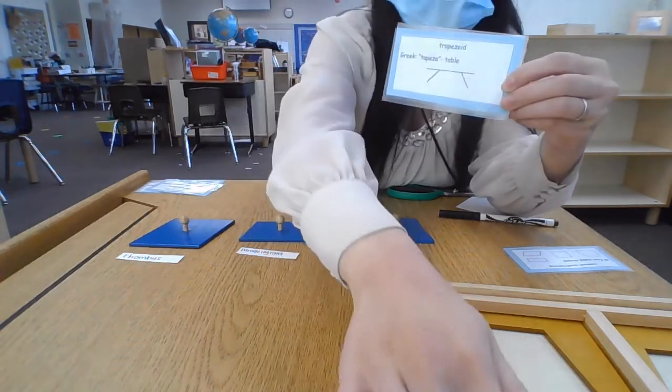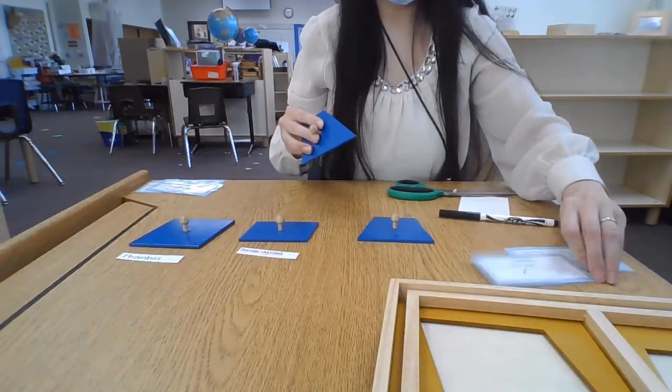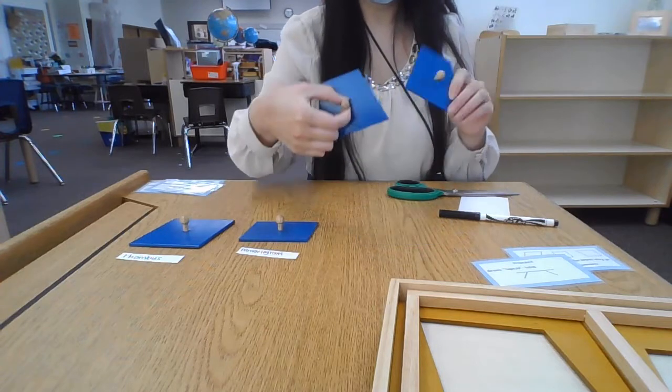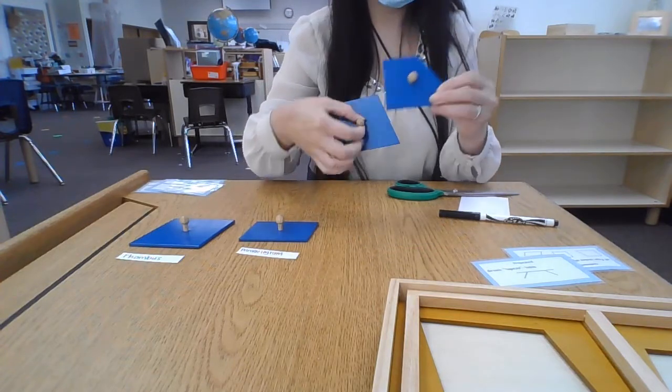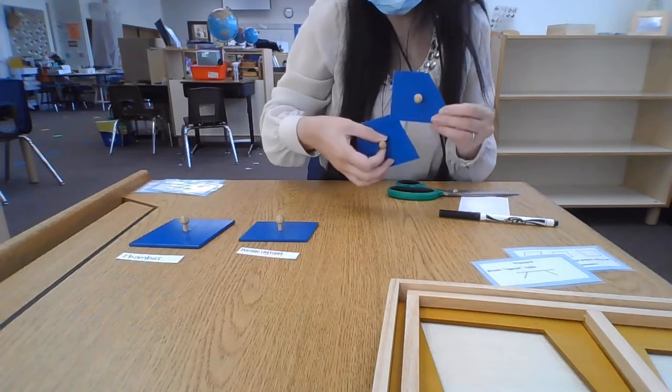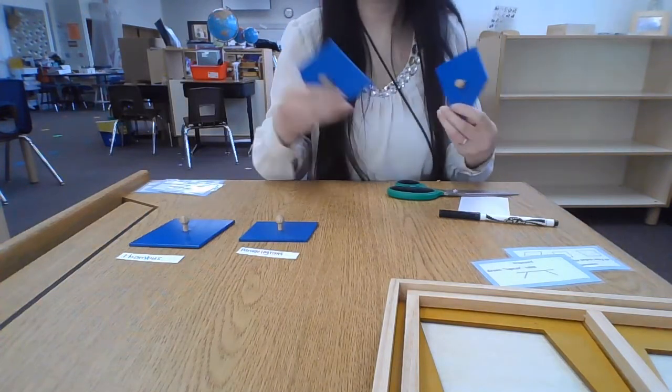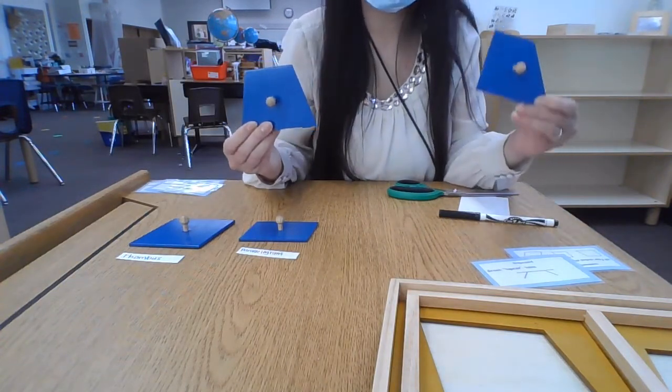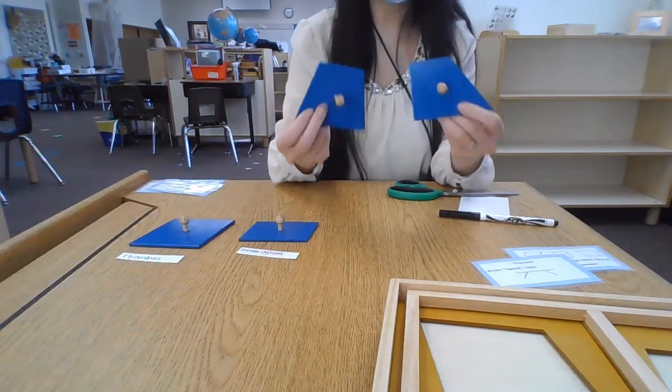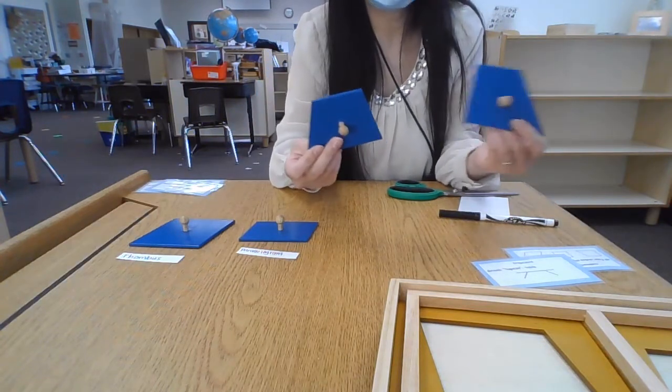Now, there were actually two trapezoids in our geometry drawers. One looks like this, and the other one looks like this. This is pretty much half of this side, except it's just a little bit bigger and longer. So this is a trapezoid, and this is also a trapezoid. And you can tell that they kind of do look like a table.